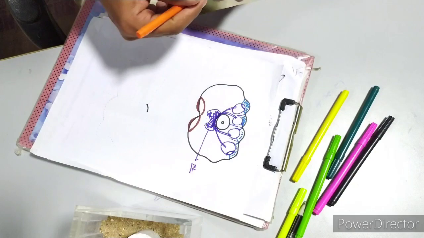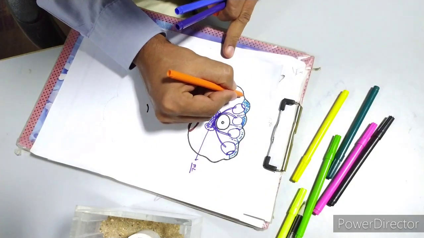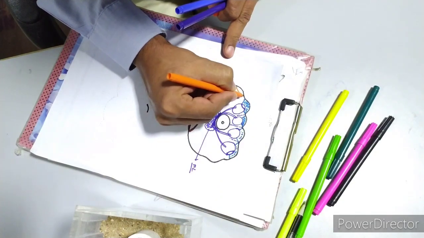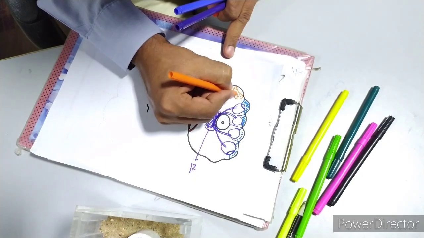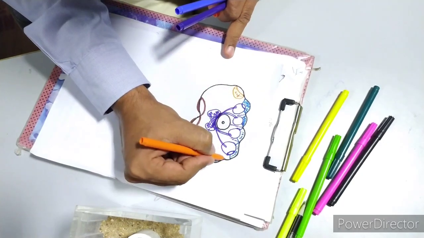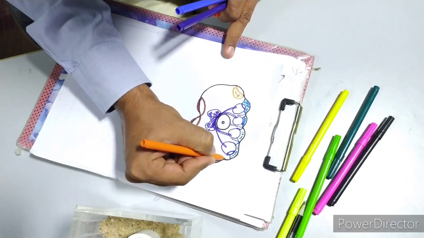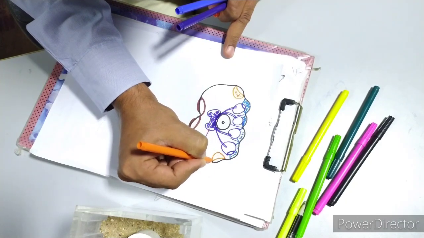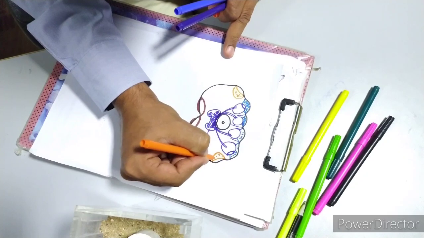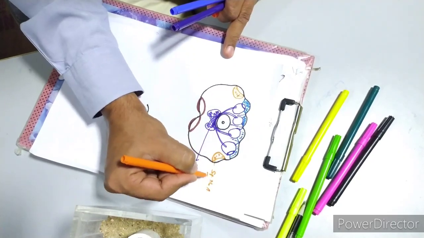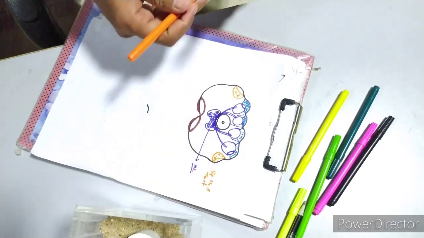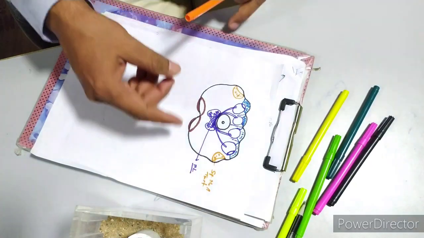As usual, this is the trigeminal nucleus and the tract of the trigeminal. Here, this is the spinal nucleus and the spinal tract of the trigeminal.